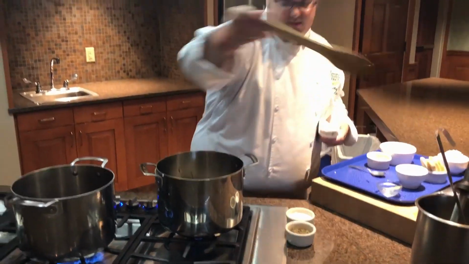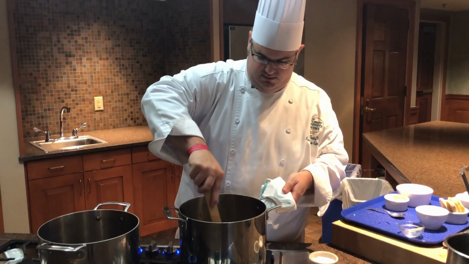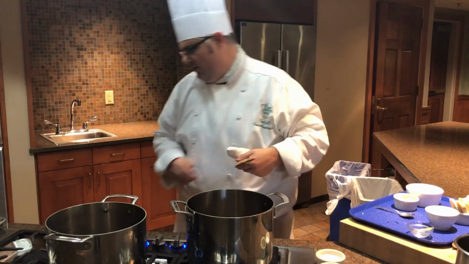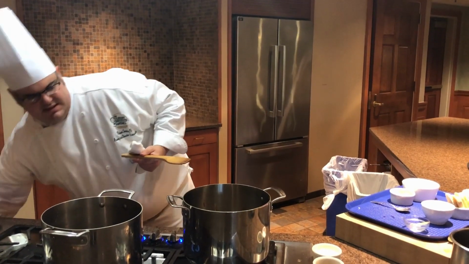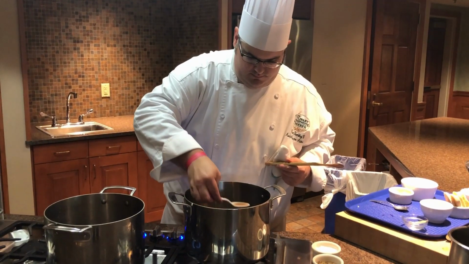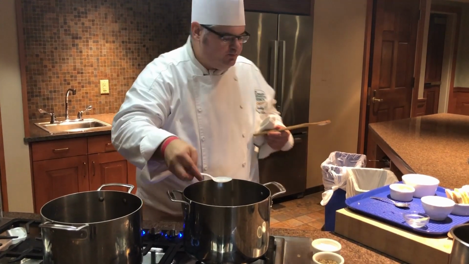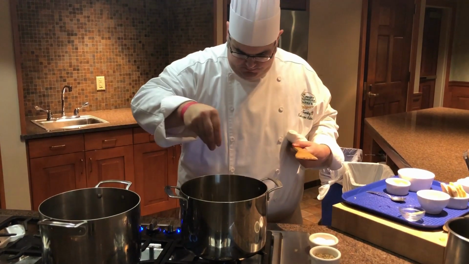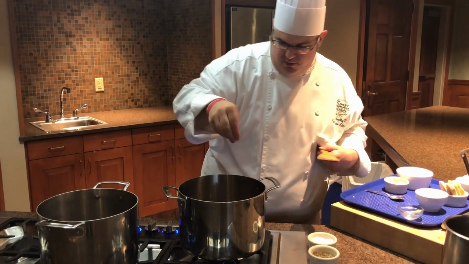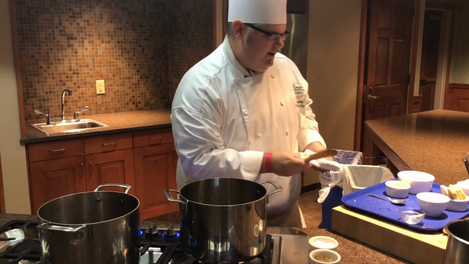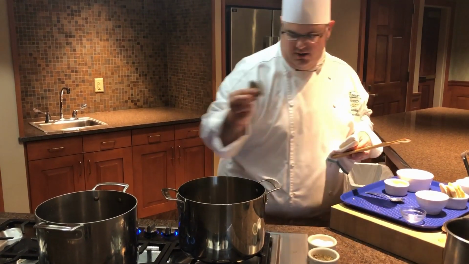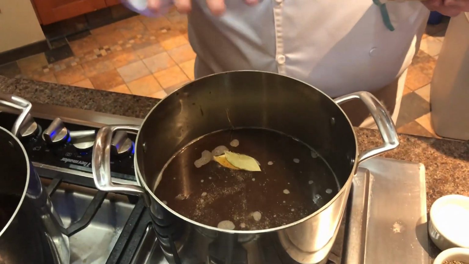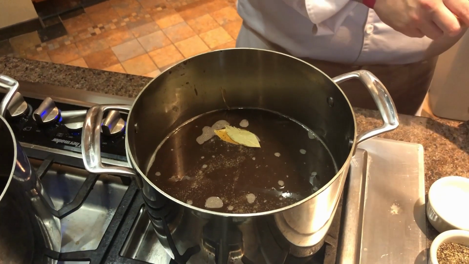So we've got our stock in here nicely. Just going to stir this up a little bit. I'm going to give it a quick taste just to make sure that we're on par with our seasoning. Gonna add a little bit more, not too much. A little bit of both here. Okay. And we're gonna toss in our 2 dry bay leaves. Once this comes up to a simmer, we're going to cover it and let it cook for about 30 to 45 minutes or so.